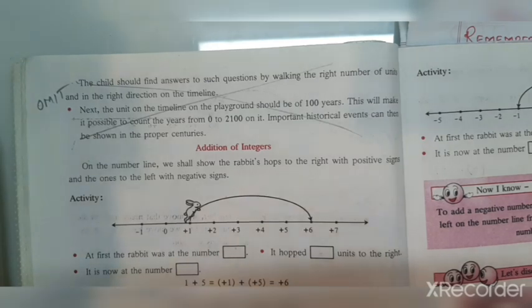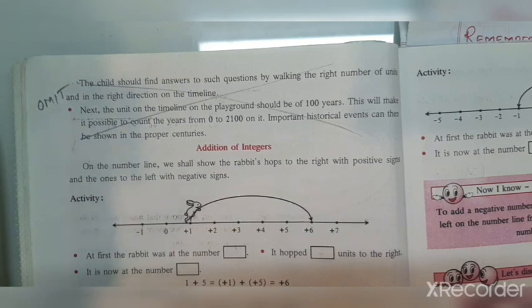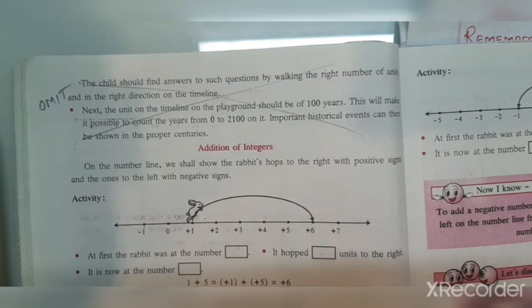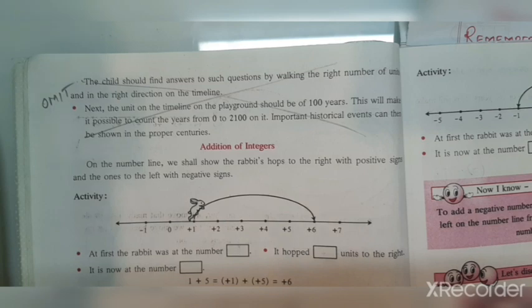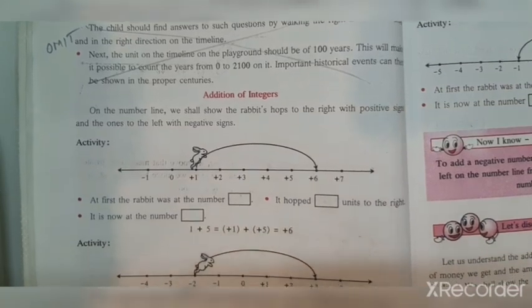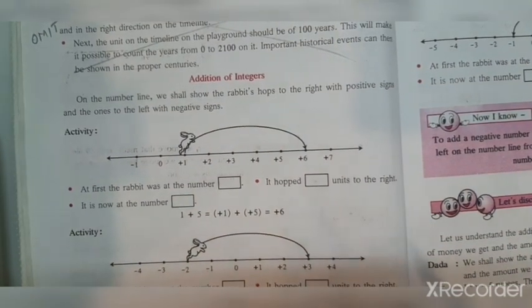We have studied already what are integers. And now let's see how we are going to add integers or subtract integers. Okay, so starting with addition of integers. In your textbook on page number 16, they have given one activity. Let's go through this activity.